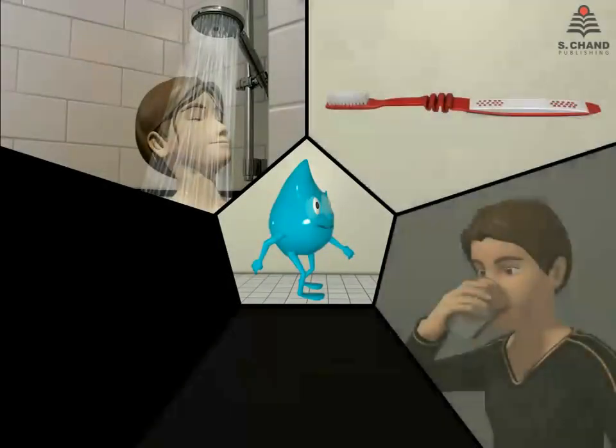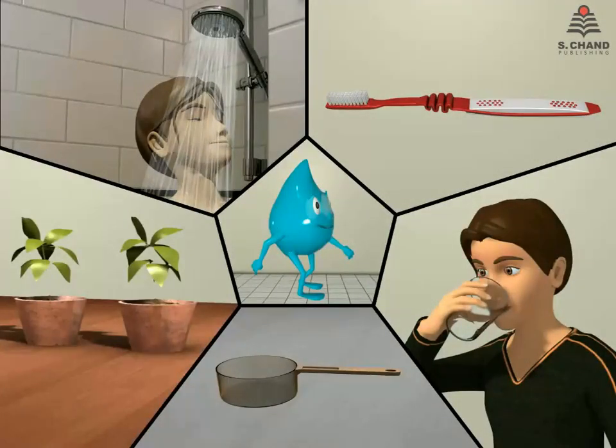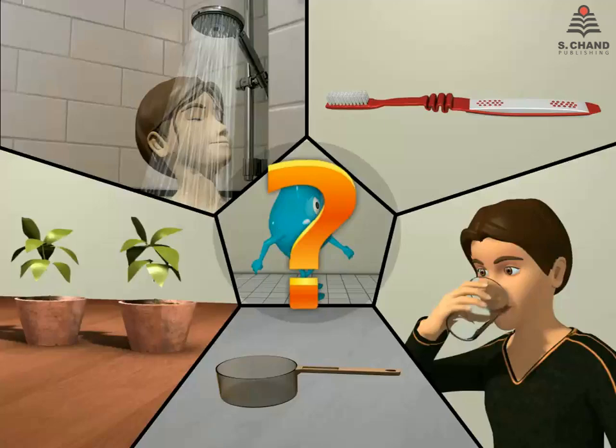Water is so useful. We use it to do many things: bathing, cleaning, cooking, drinking, and even playing with it. Here are some activities that we perform using water. Can you say how much water you use to do these activities?